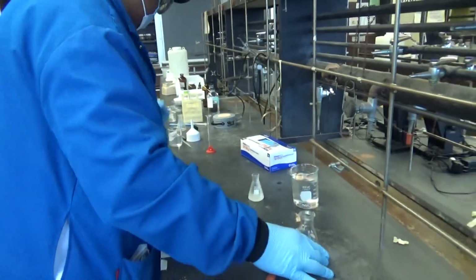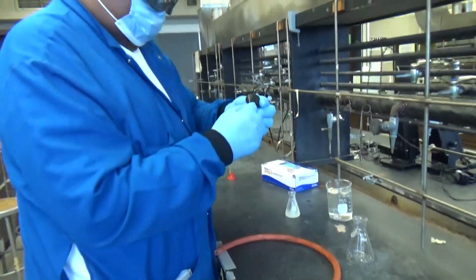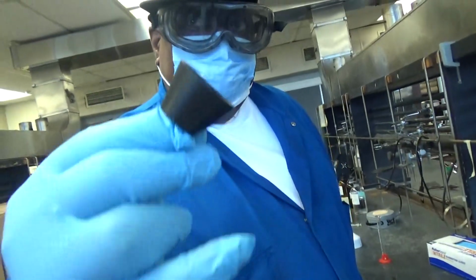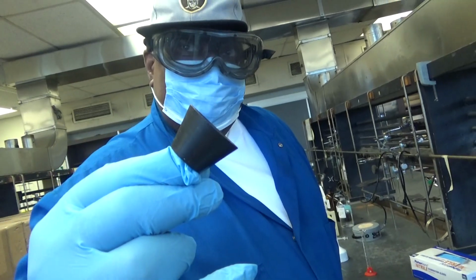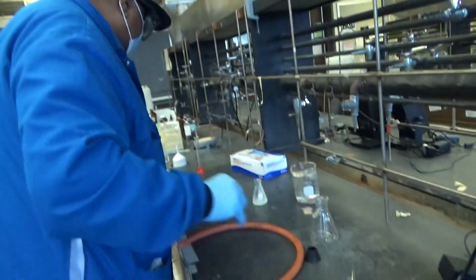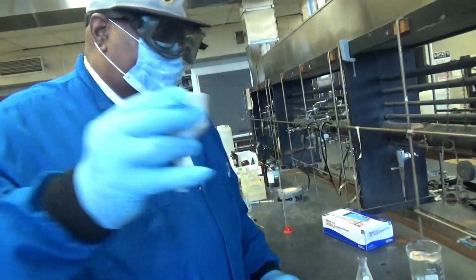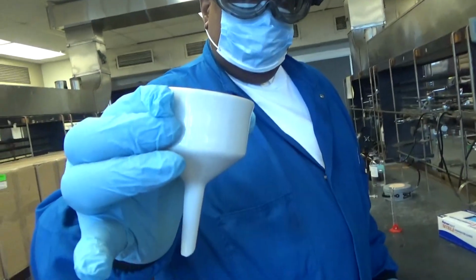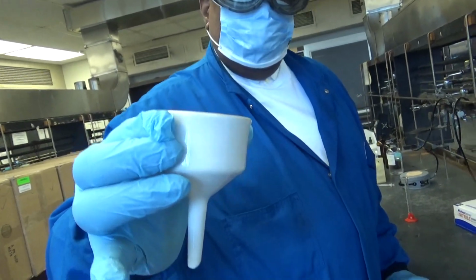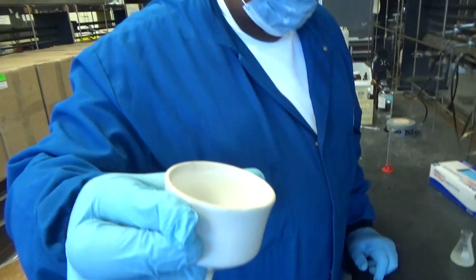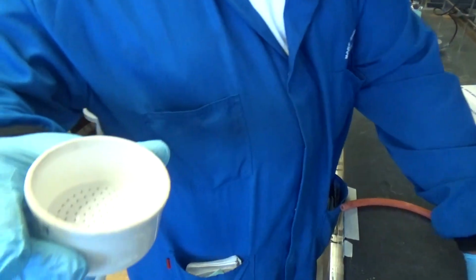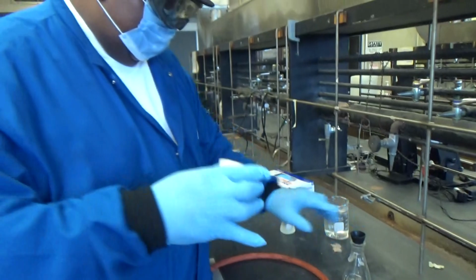Yeah. Okay. You need a neoprene adapter, which is that? Neoprene adapter. And you need a Büchner funnel. Buchner or Büchner? Büchner funnel. Okay, it's a ceramic funnel. Yeah. And cool.